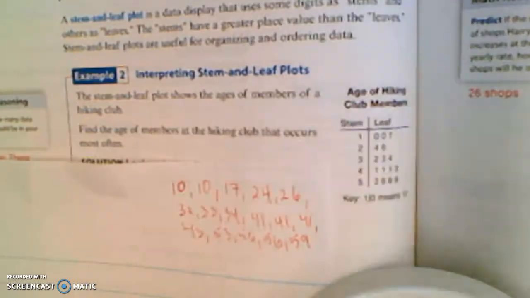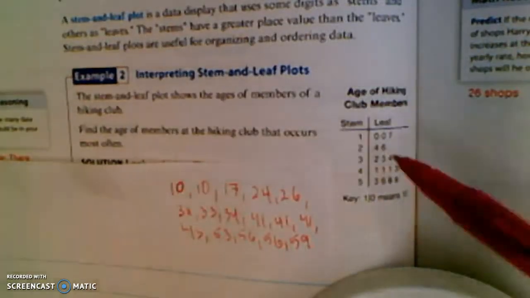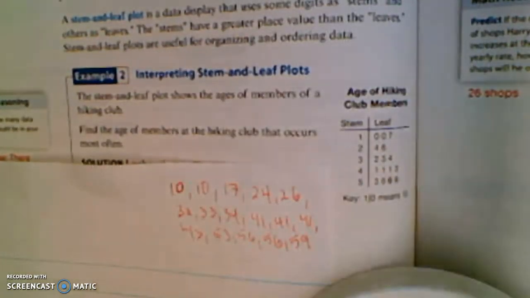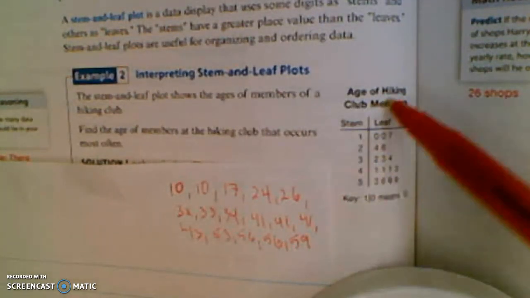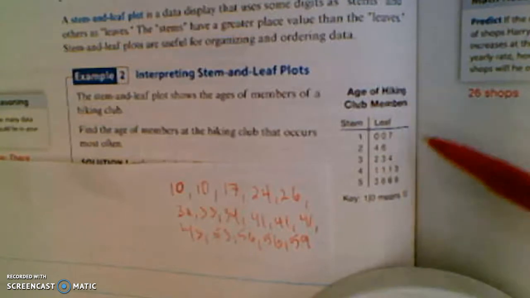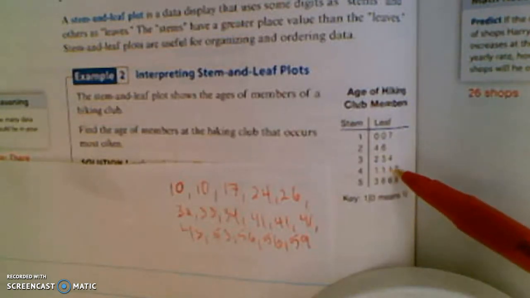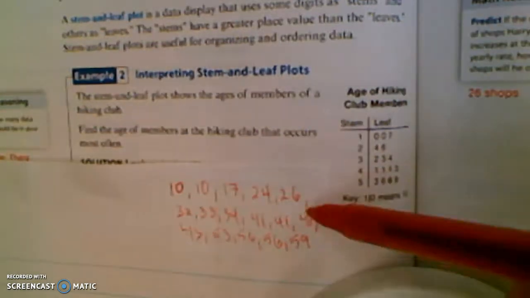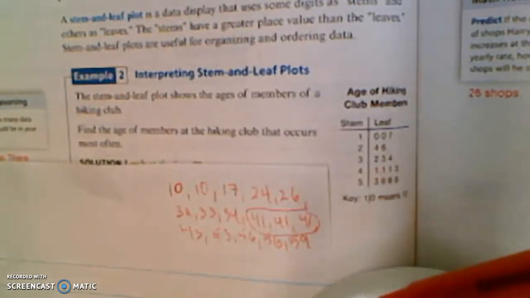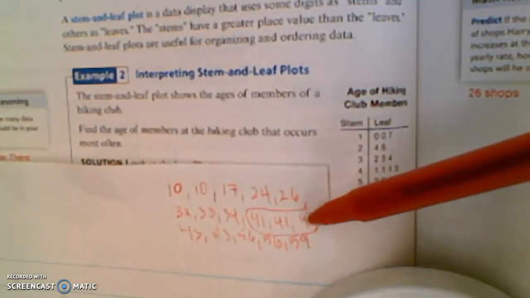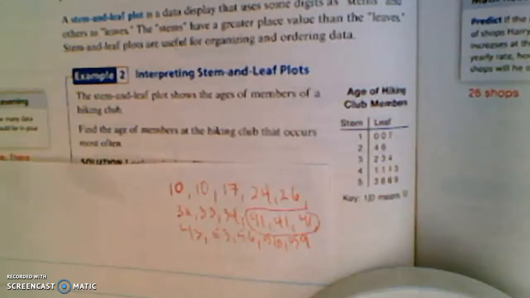So hopefully it's easy, and really you don't even have to list them out in this fashion as I did, but hopefully it's easy to see when you look at the information organized this way. The most often occurring number here is 41. There are 3 41s. There's a couple 56s, a couple 10s, but 41 is the age that occurs most often.